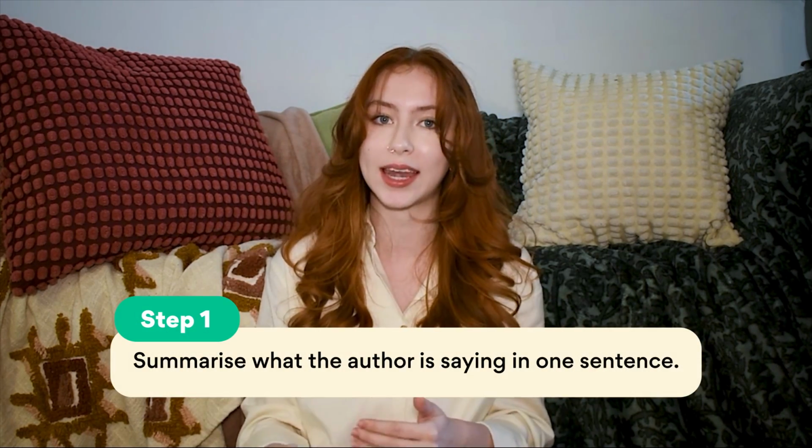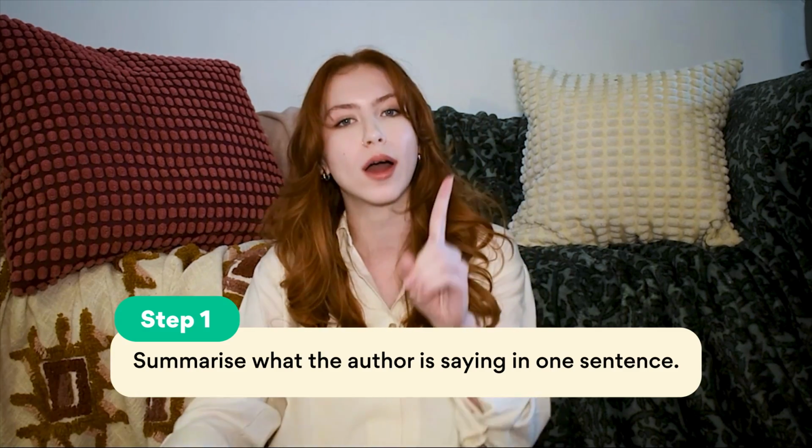Now that we have read through our text, the first step in this bite-sized text response activity is to summarize what we just read and what we think the author is saying in one clear sentence. Now, if you want to do this analysis along with me, I'm going to give you a second to pause and have a go at writing this sentence before I give you my response.